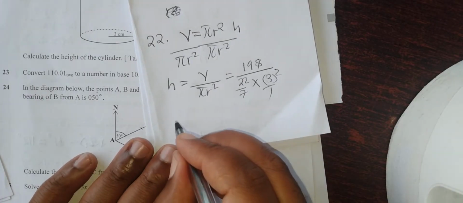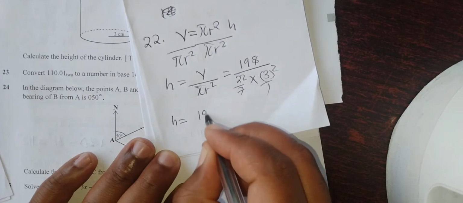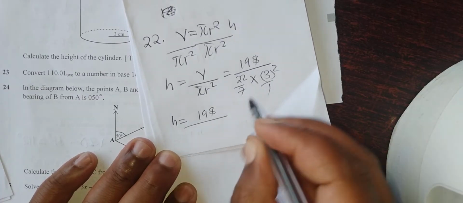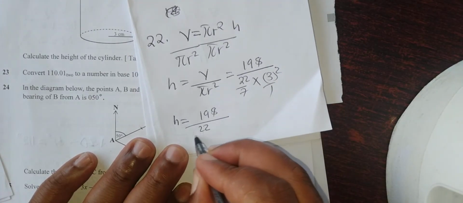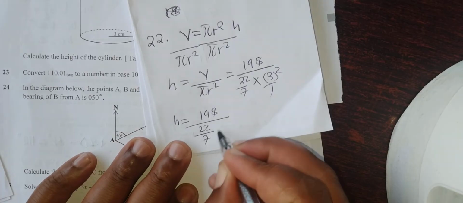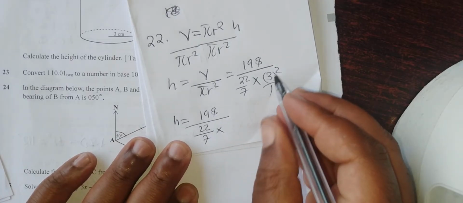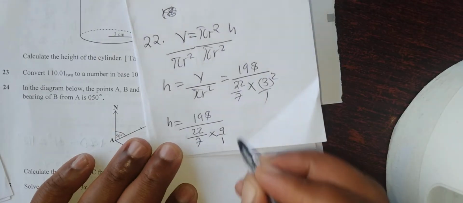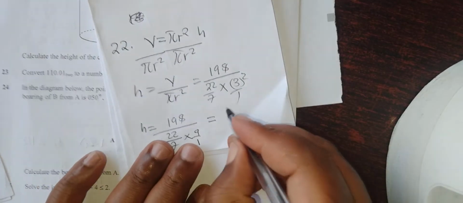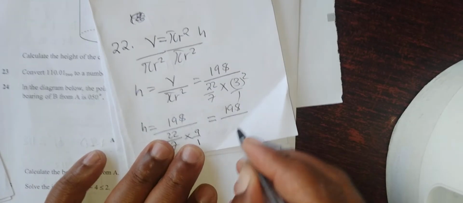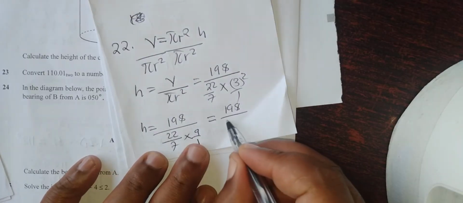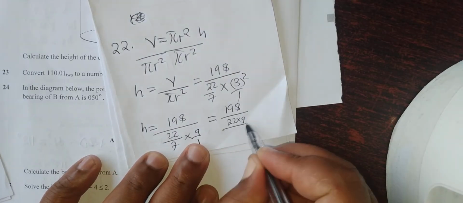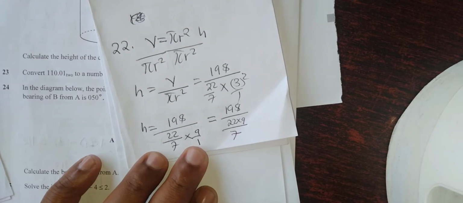So height is equal to 198 divided by 22 over 7 times 3 squared, which is 9 over 1. This is the same as 198 over 22 by 9 over 7.